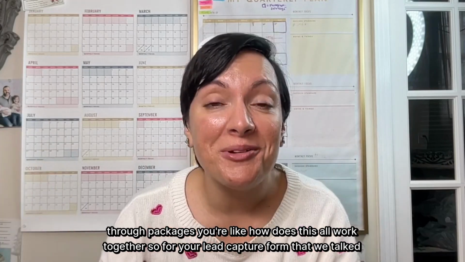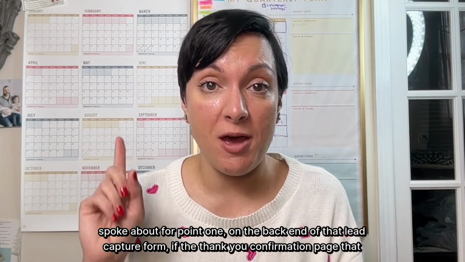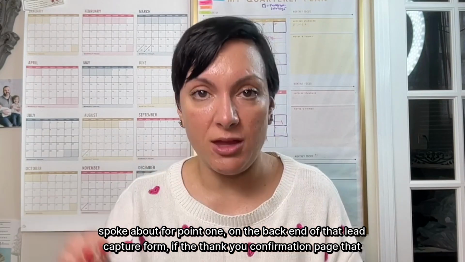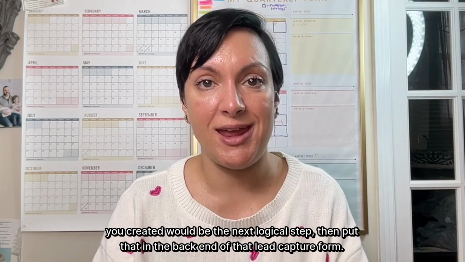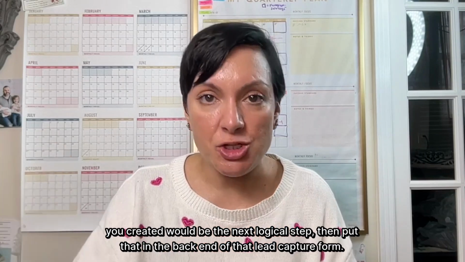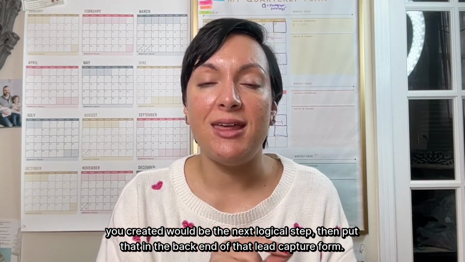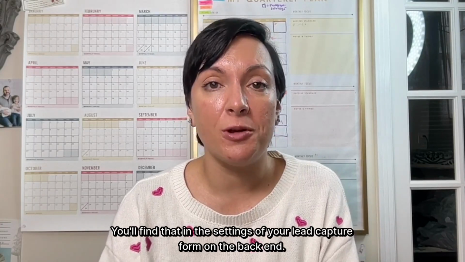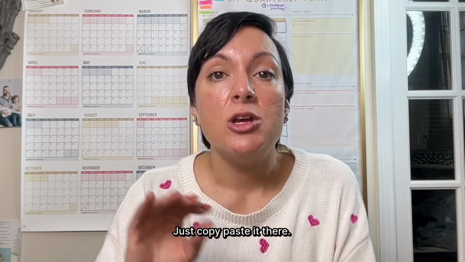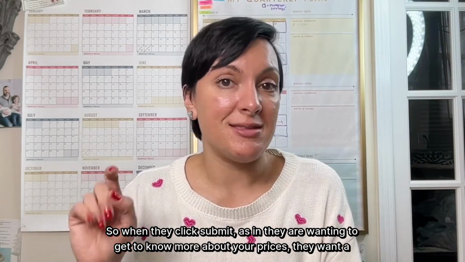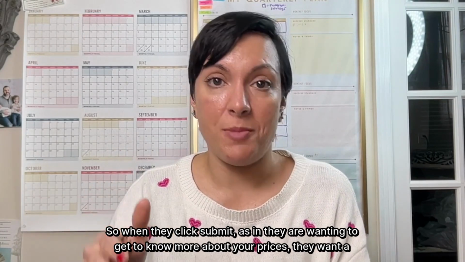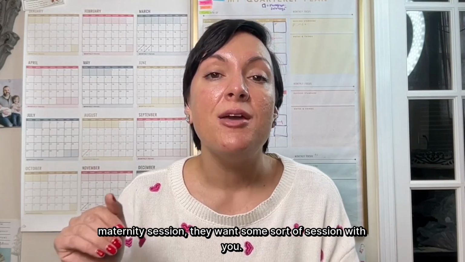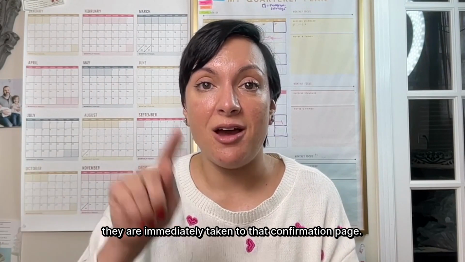For your lead capture form that we spoke about for point one, on the back end of that lead capture form, if the thank you confirmation page that you created would be the next logical step, then put that in the back end of that lead capture form. You'll find that in the settings of your lead capture form on the back end. Just copy paste it there. So when they click submit, as in they are wanting to get to know more about your prices, they want a maternity session, they want some sort of session with you, they are immediately taken to that confirmation page.